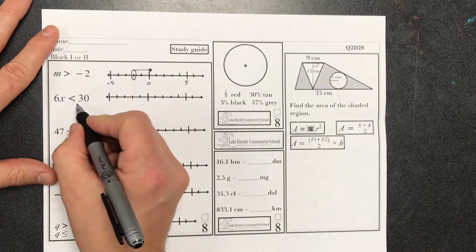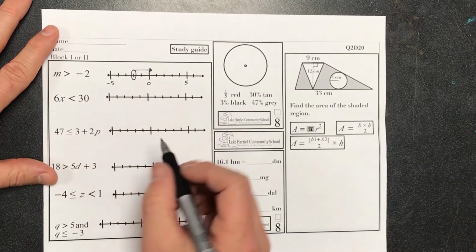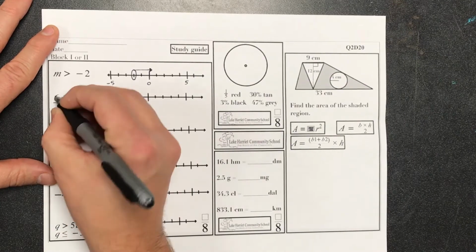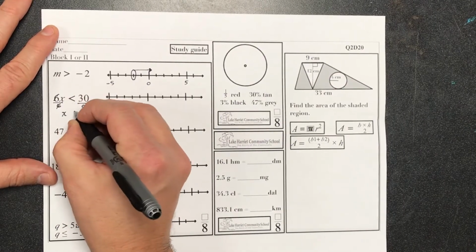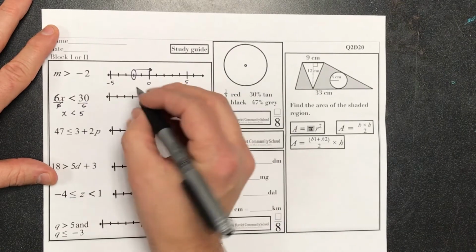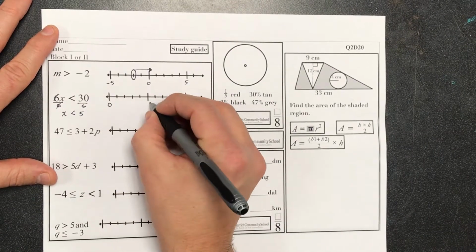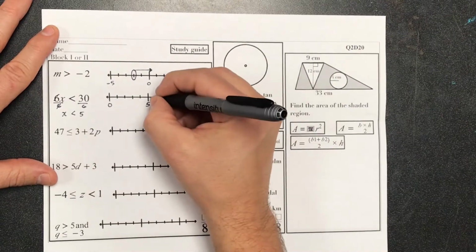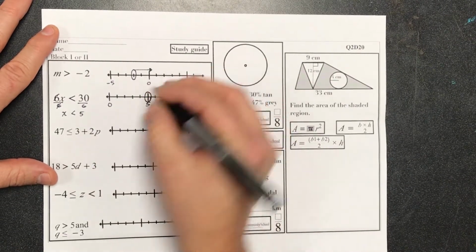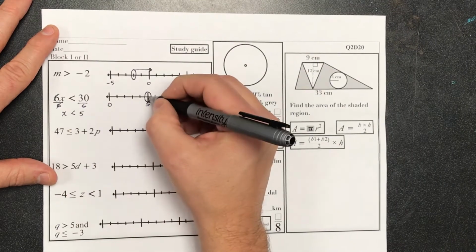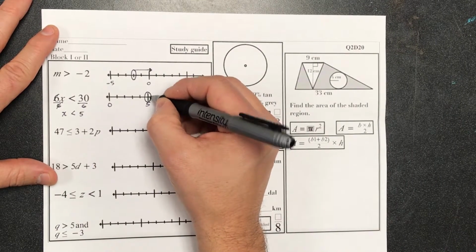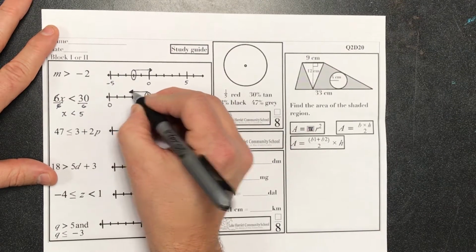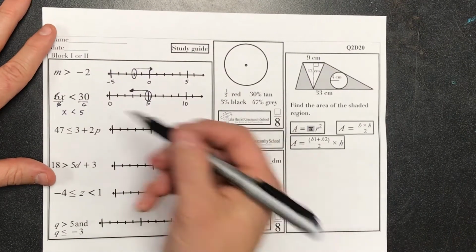Here, 6x is less than 30. I don't want to know about 6x. I want to know about x. So I'm going to divide by 6, divide by 6. 6's cancel. X is less than 5. So here's 0, 5, 10. I want to circle 5. It's not less than or equal to, so it does not include 5, so I don't color it in. Less than is to the left. There's an L in less than, so let's go to the left.